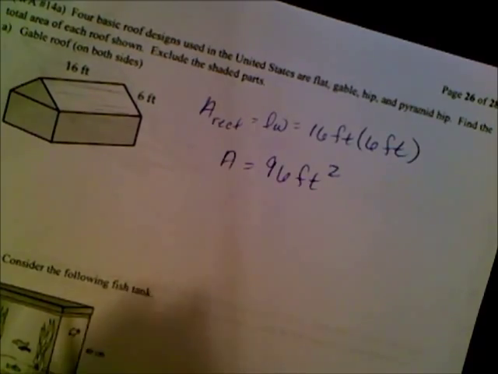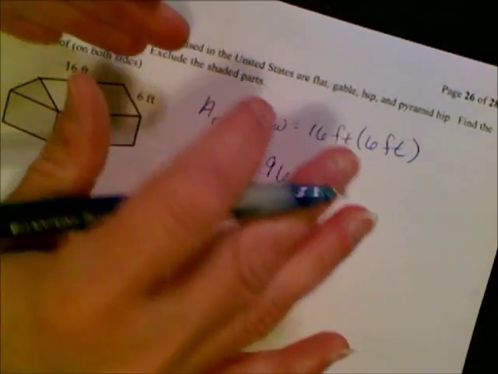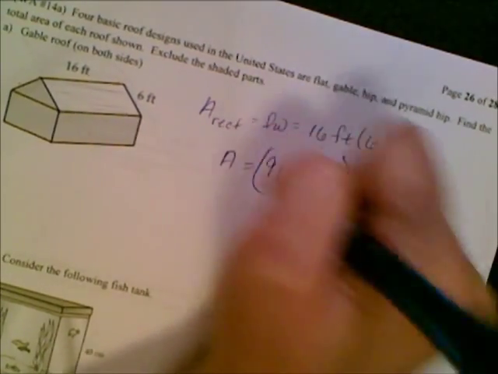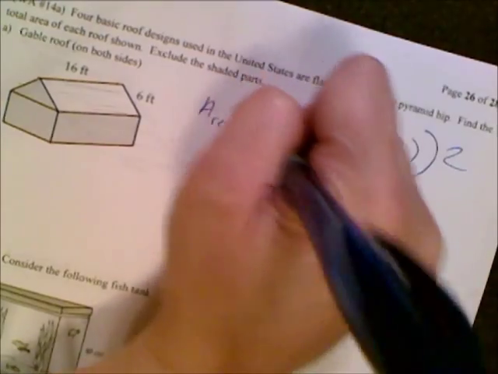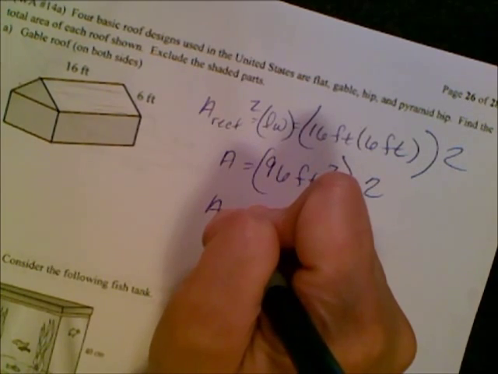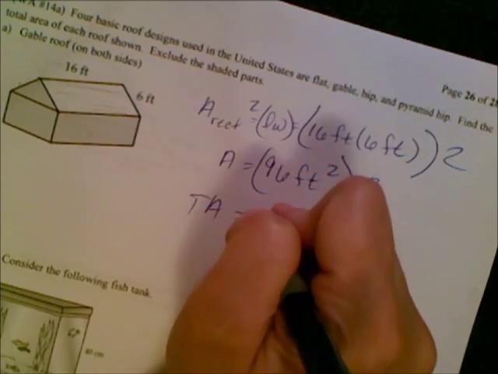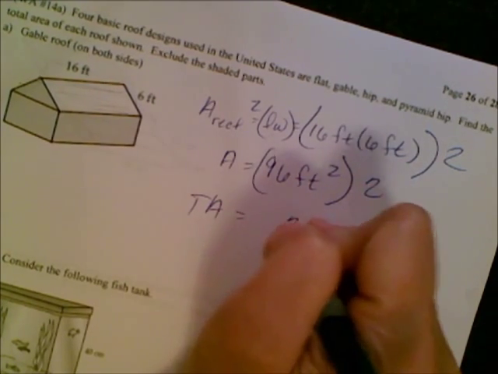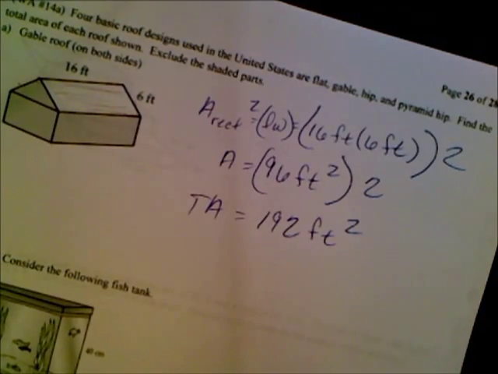Okay, but I have the back side, remember, because this is only one piece, I have the other side, so I'm going to multiply this by 2, and that gives me that my area of the non-shaded region, the total area, is going to be 192 feet squared. Okay?